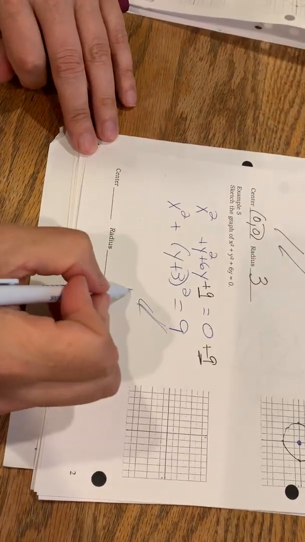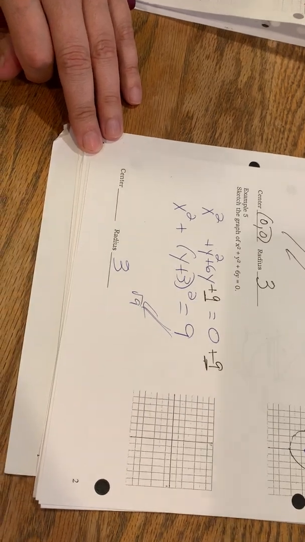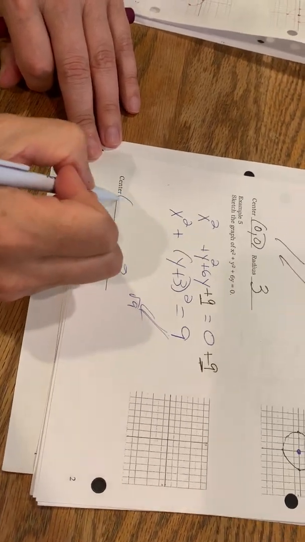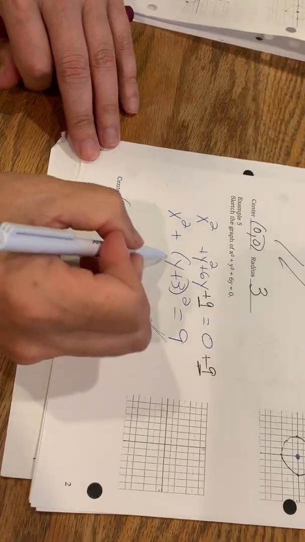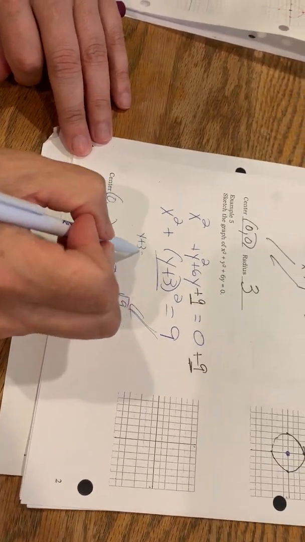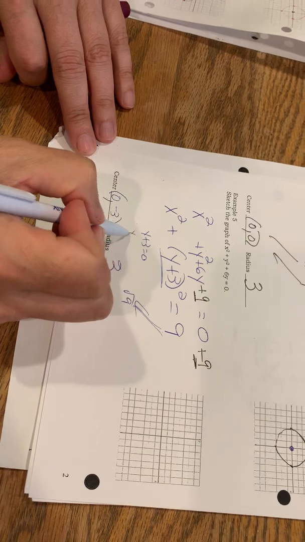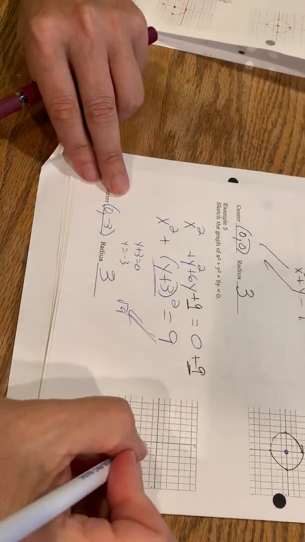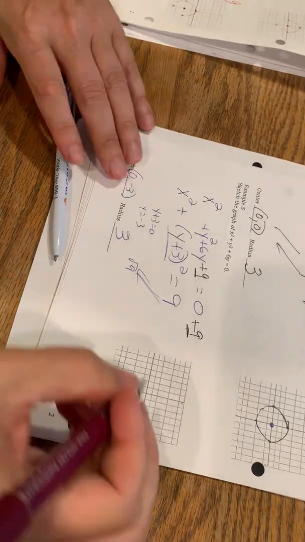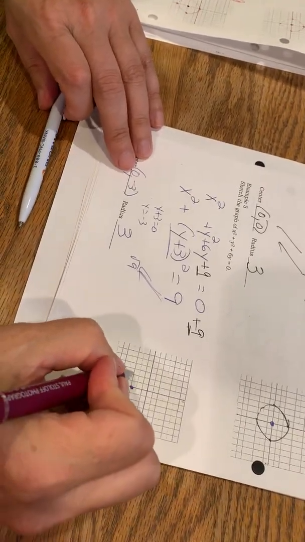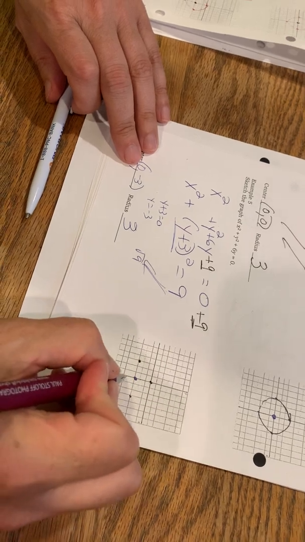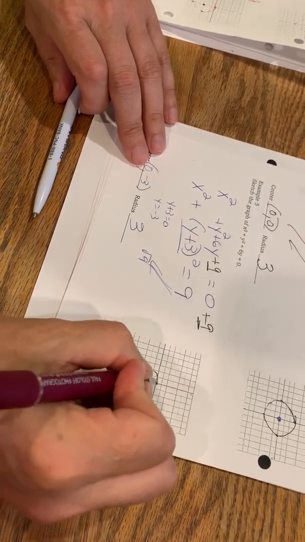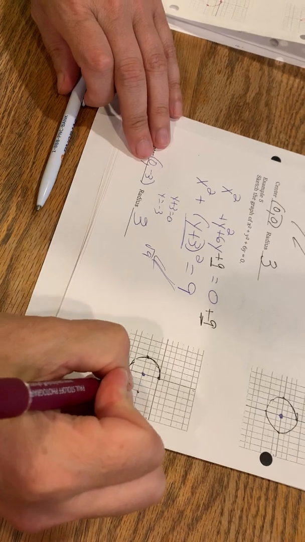Radius is the square root of 9, which is 3. Center, nothing's attached to the x squared, so the x coordinate is 0. And then I take the opposite of plus 3, which is negative 3. That's the center, and that's the radius. And then we just graph. 0, negative 3. And then we go 3 in each direction. And here's our circle. So that is page 2 from section 10.2.